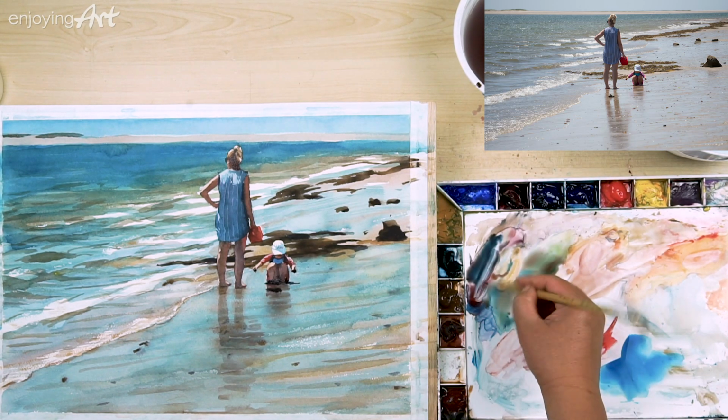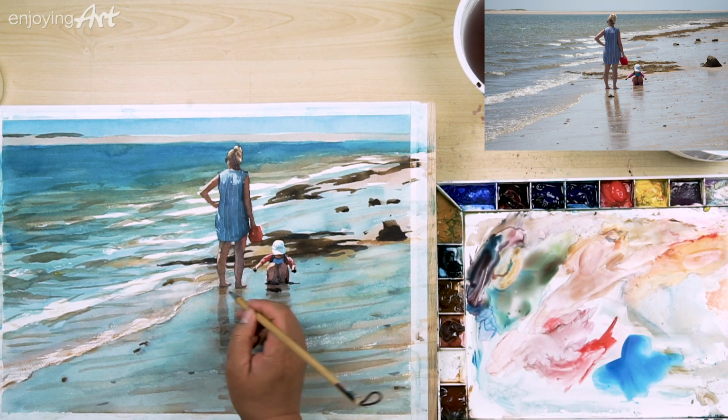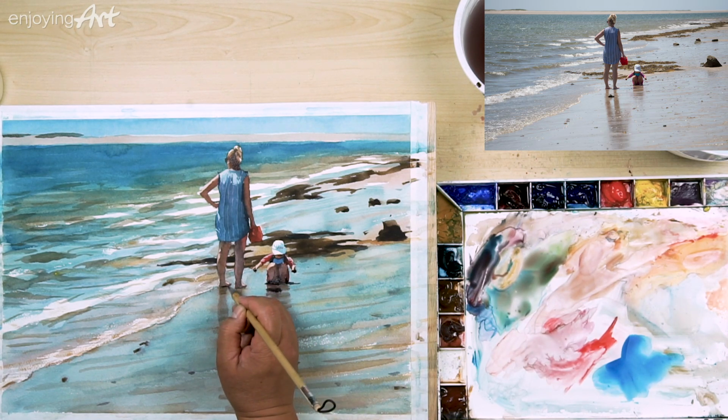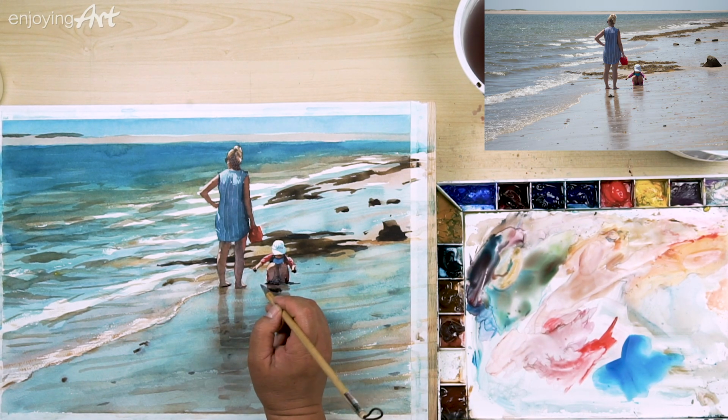Also at the bottom, have a little bit darker color under the foot and also on this side.